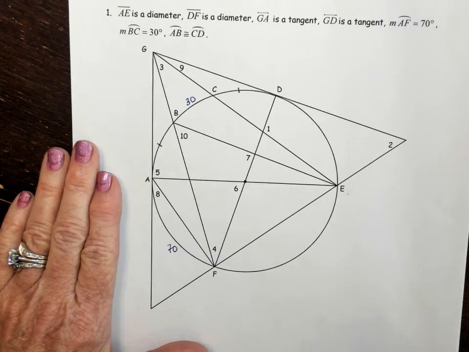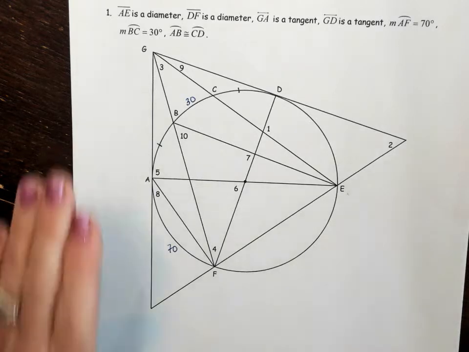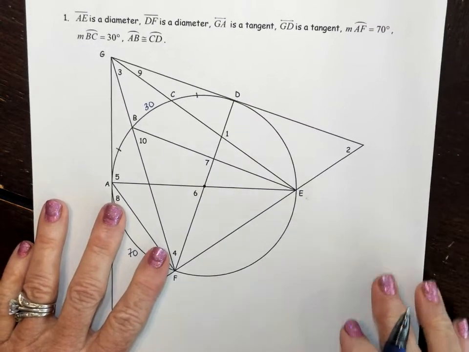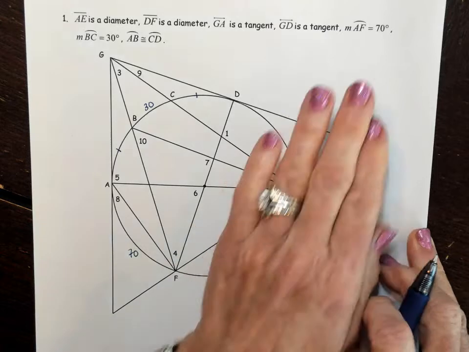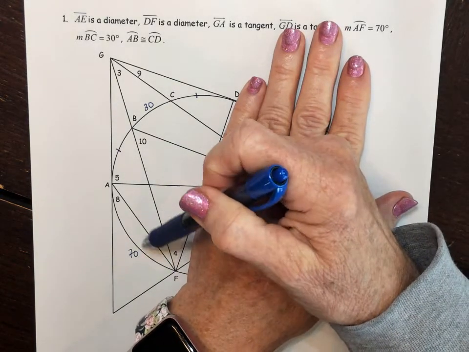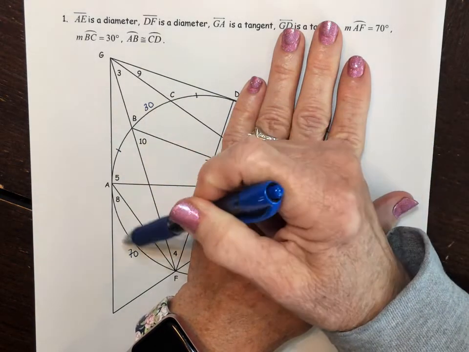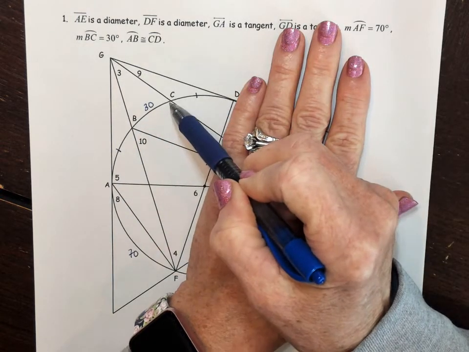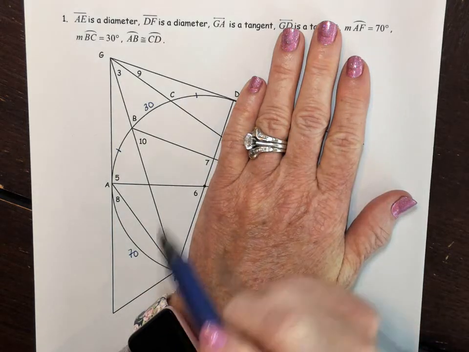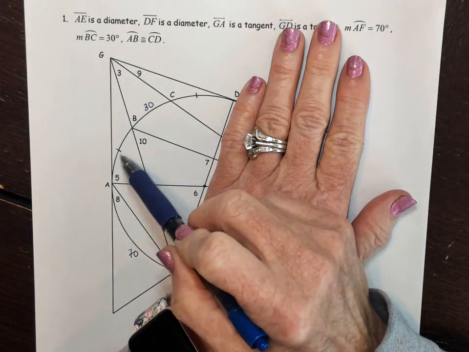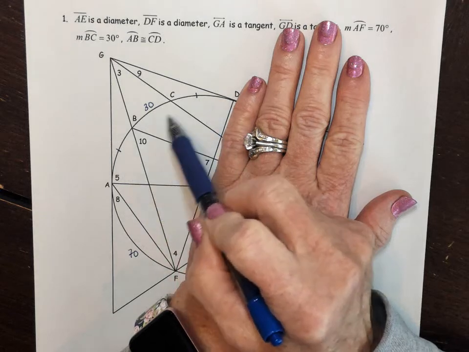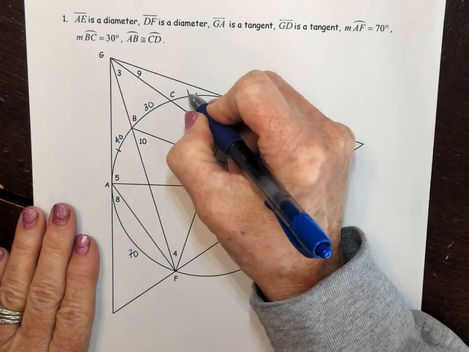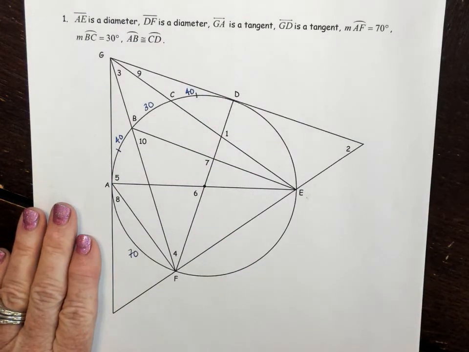Now we have to find all the other arc measurements before we go any further. I'm going to use this diameter right over here, and this half, 180 degrees. We've used up 70 here and 30 here, which means we've used up 100. So there's 80 left. That has to split between these two arcs, and they are congruent. So 80 divided by 2 is 40, which makes 40 here and 40 here.